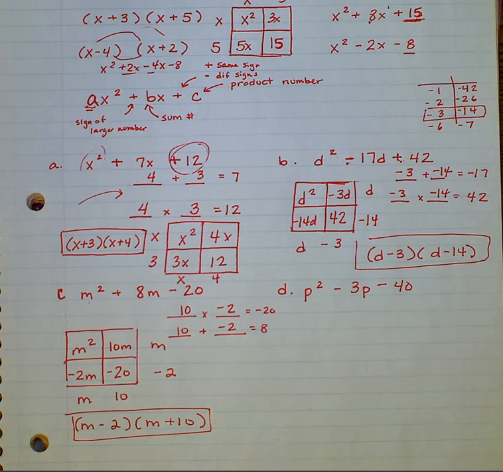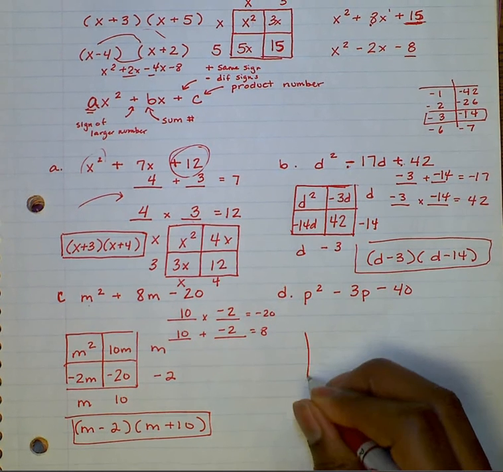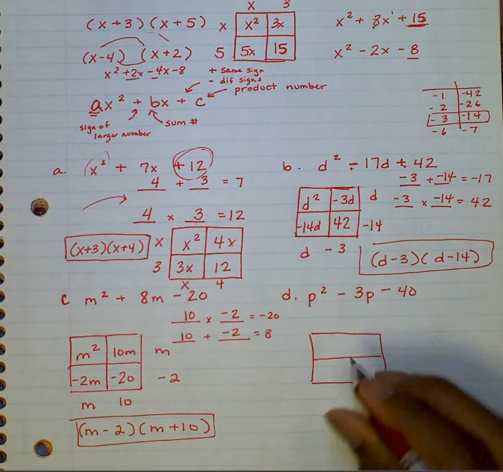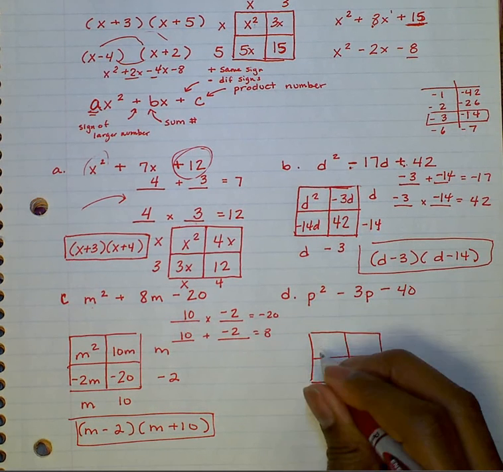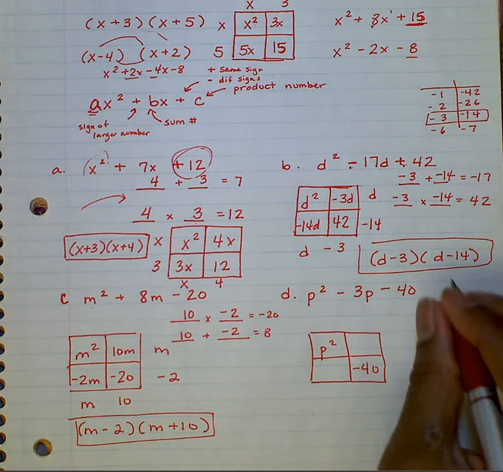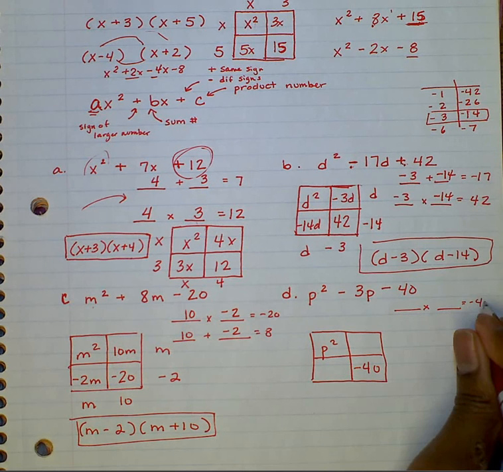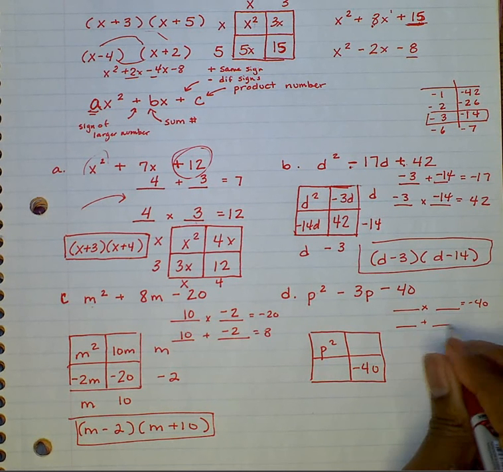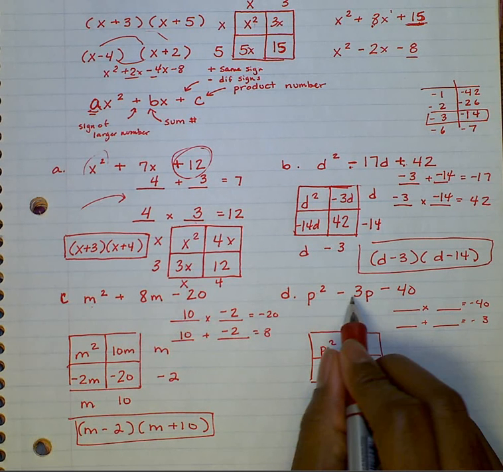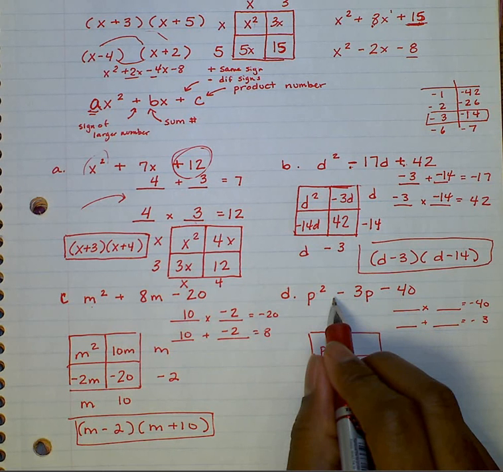And one more. Making the box. Alright, filling in my box, I have p squared here, negative 40 here. Okay, I'm going to find two numbers that multiply to give me negative 40, two numbers that add to give me negative 3. Okay, so I know that the signs are different because the product number sign is negative, and I know that my larger number is negative.